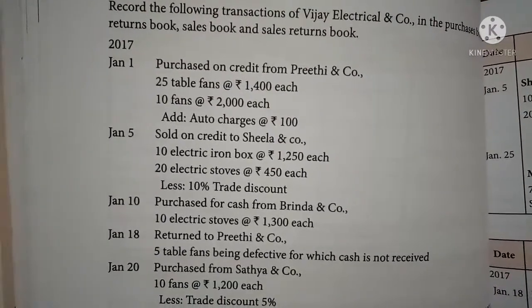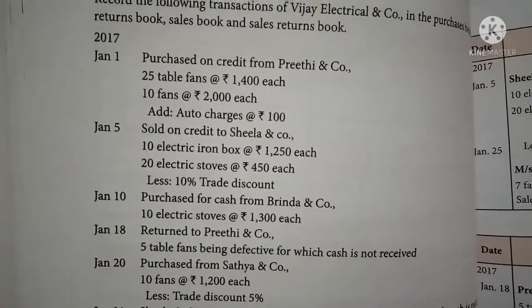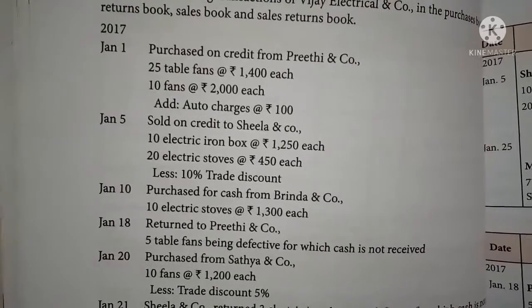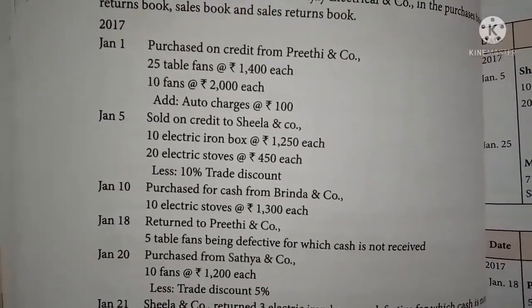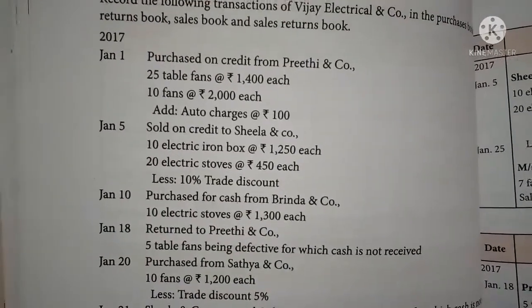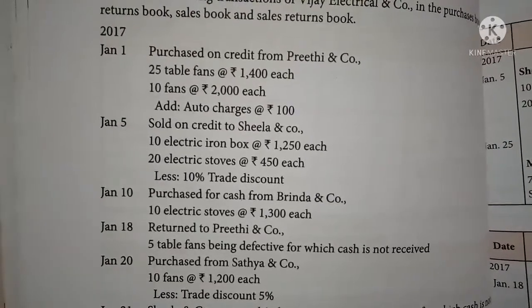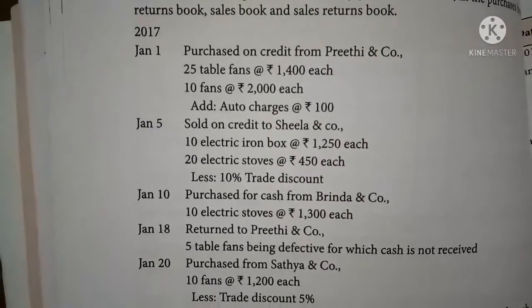You can record this transaction in the purchase book, and if any expenses are spent, add them, and if discount is given, you can separate it. So for each and every transaction, if there is any additional expense, add it. If there is any discount, subtract it. In this transaction auto charge is given, so you can add it.